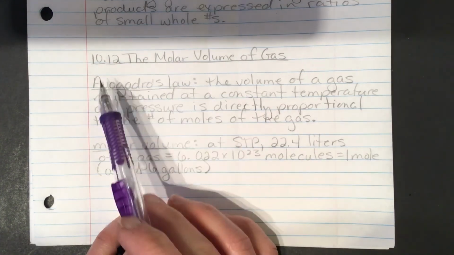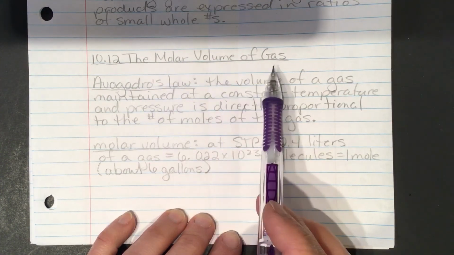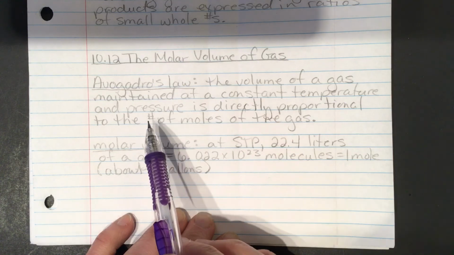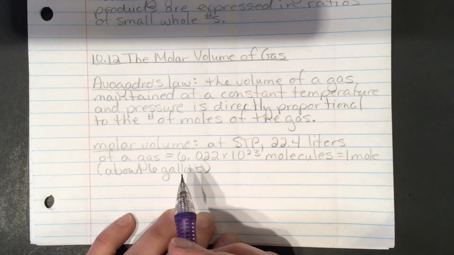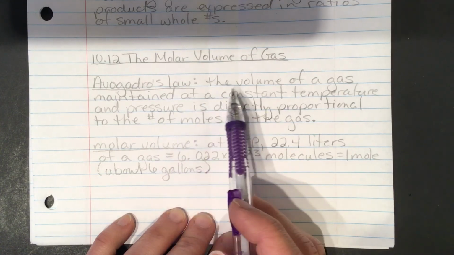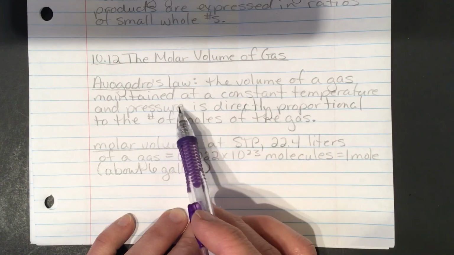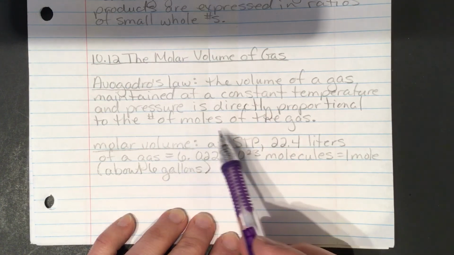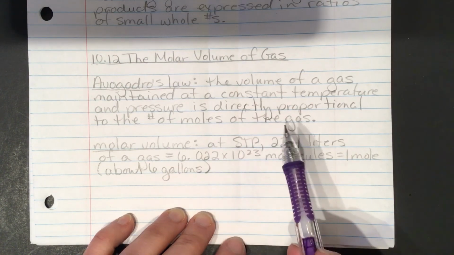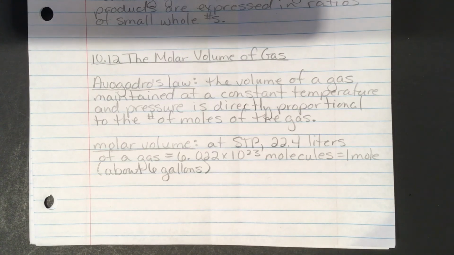Okay, so section 10.12, the molar volume of gas. And surprise, surprise, Avogadro worked on this, and he developed Avogadro's law, which states that the volume of a gas maintained at a constant temperature and pressure is directly proportional to the number of moles of the gas. So he developed this idea of moles.